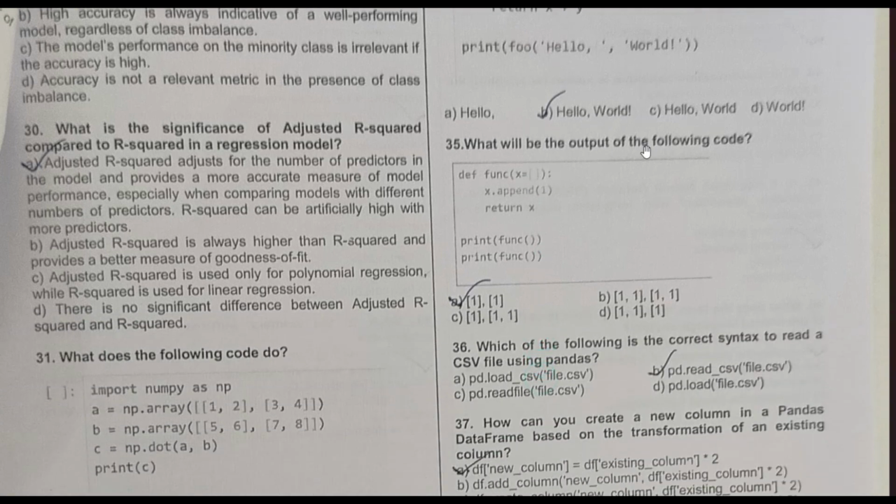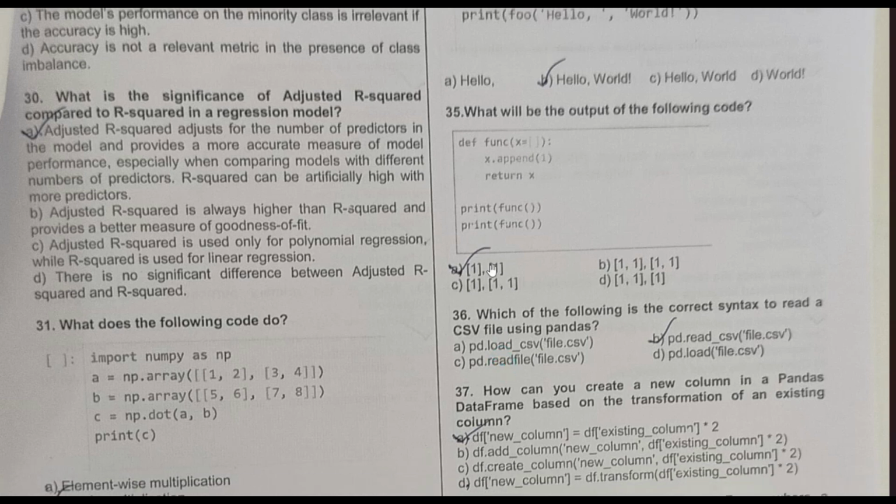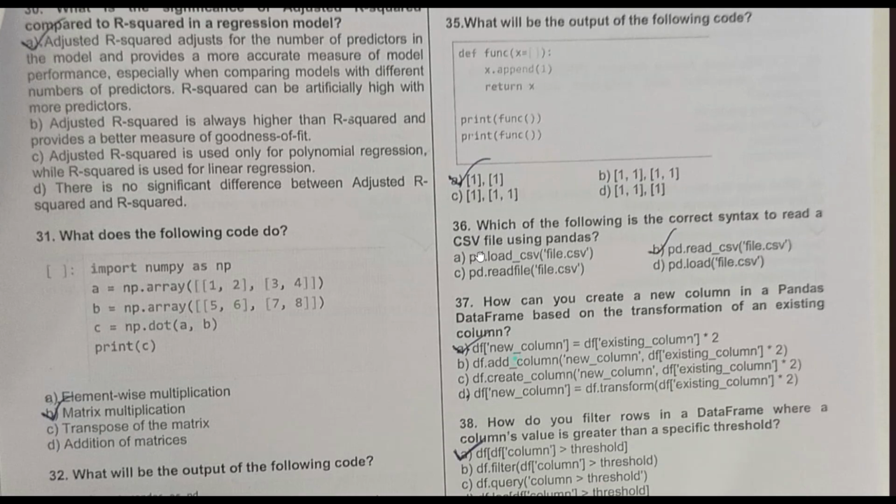Which will be the output of the following code? You can see x is equal to, so now function 1 will be called, list 1 will be, and next one will be called with 1 comma 1, it is appended. So you can see C will be the answer, not A. It is tricky. A and C we will try to consider, but after executing we can see that C is the right answer and the rest we cannot.